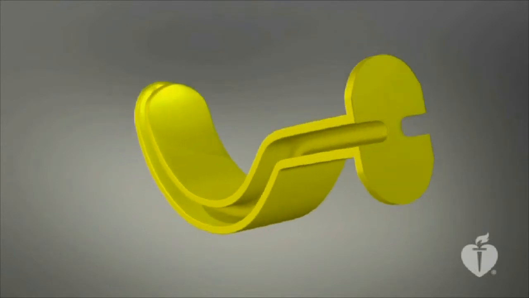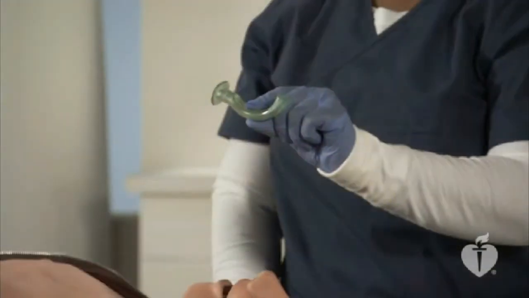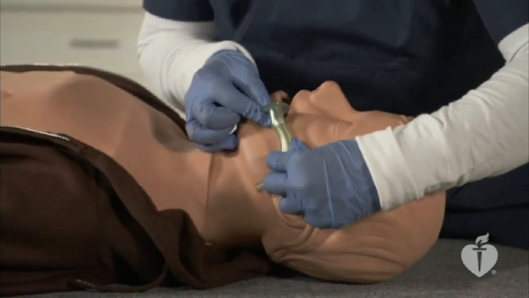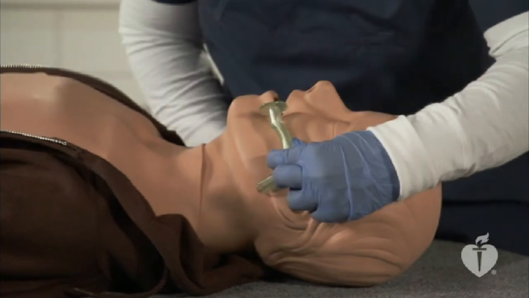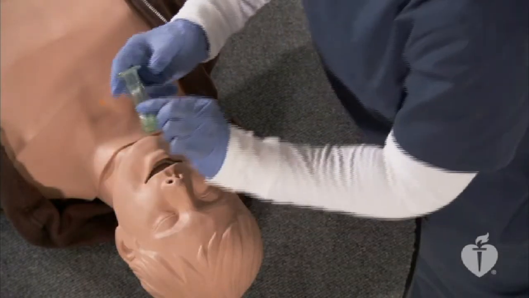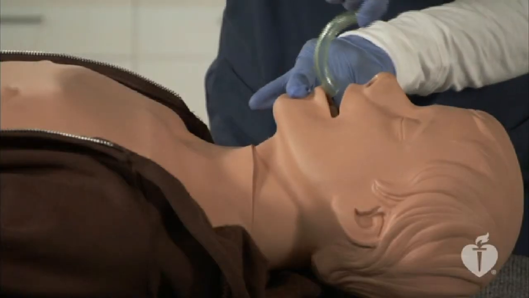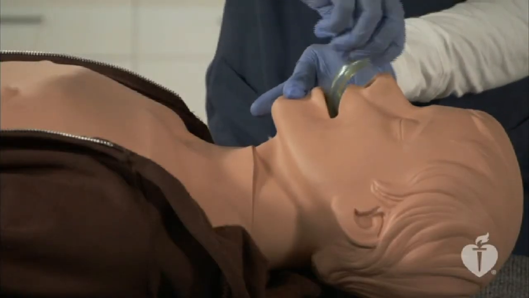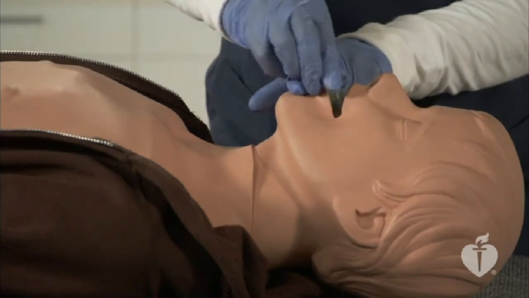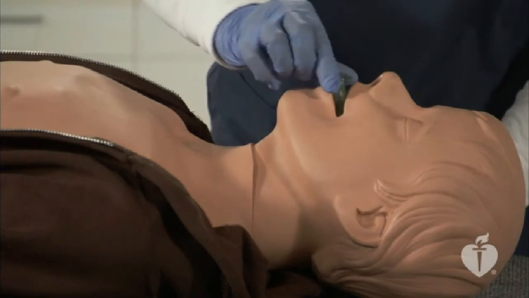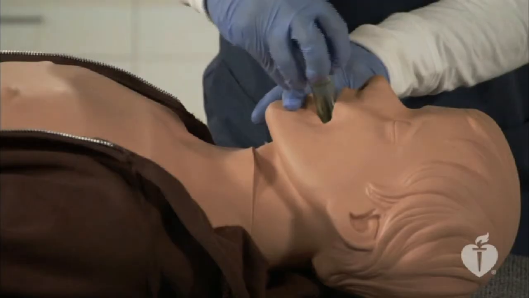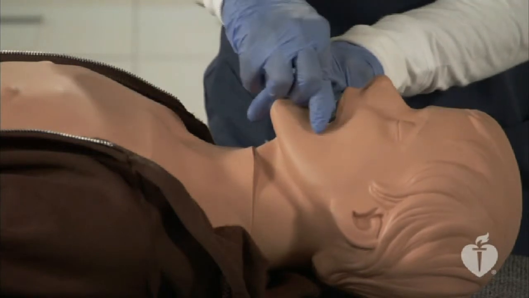Here's how to choose the correct size OPA. When the flange is at the lips of the patient, the tip of the airway should be at the angle of the jaw. OPAs are available in various sizes, with the most common adult size ranging from 8 to 10. One method involves inserting the OPA with the tip pointing to the hard palate. Rotate the device 180 degrees until the tip touches the posterior pharyngeal wall past the uvula. Alternatively, the airway can be inserted sideways and rotated 90 degrees into place.